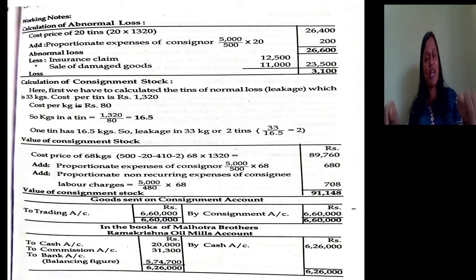You need to open an account known as abnormal loss on the debit side. Abnormal loss account debtor to consignment 26,600. When there is a recovery, cash account debtor to abnormal loss 12,500. When there is a sale, cash account debtor to abnormal loss, because this is sale of abnormal loss goods, meaning damaged goods, 11,000. So there is again a balance in abnormal loss that should be transferred to profit and loss account. So profit and loss account debtor to abnormal loss 3,100.